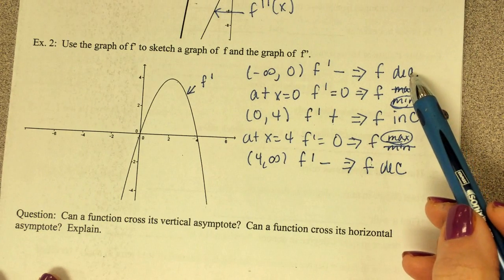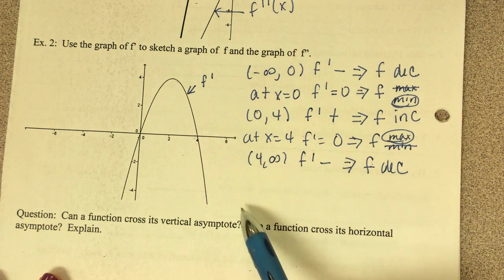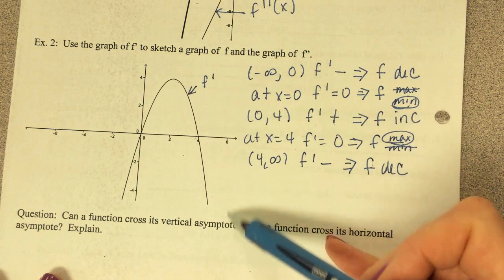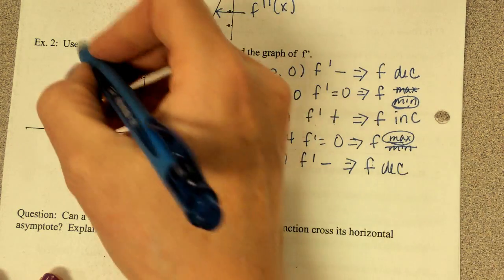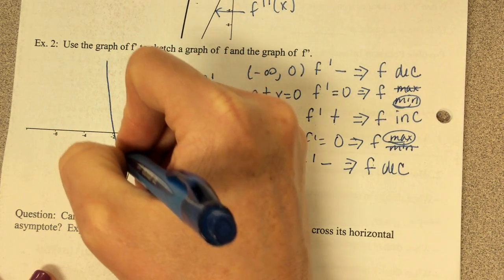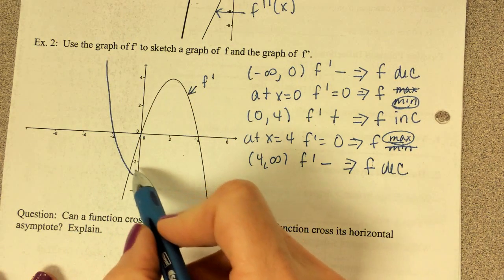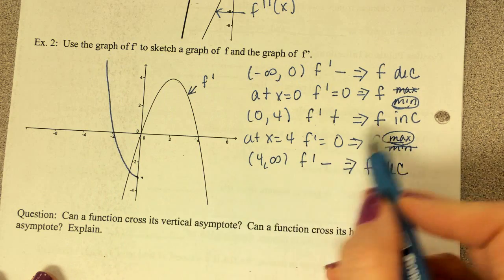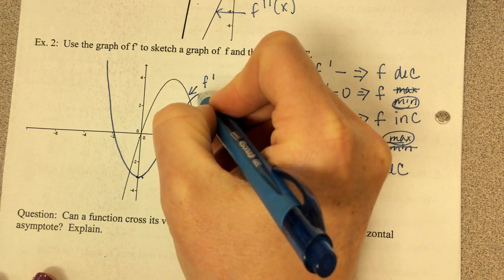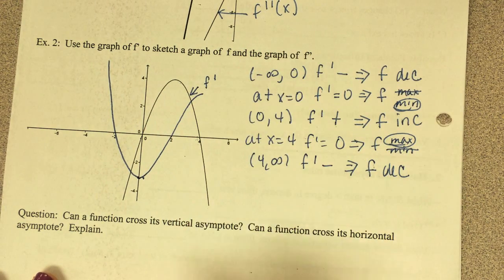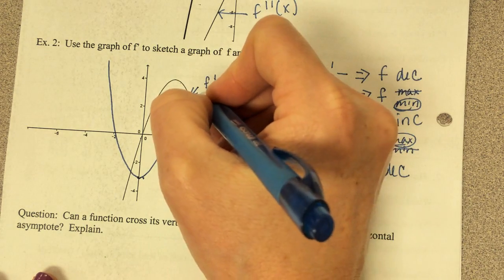So now let's think about this. We have to have a function that's decreasing, increasing, decreasing. So I know the basic shape, but now I have to get some more things in here. I know that it's decreasing until it gets to 0. I don't know how high or low this is, but I know it has to be decreasing until I get to 0. Then it has to be increasing until I get to 4. And again, I'm not sure how high it goes, but I know it has to be increasing. And then from 4 to infinity, I know the function has to be decreasing.